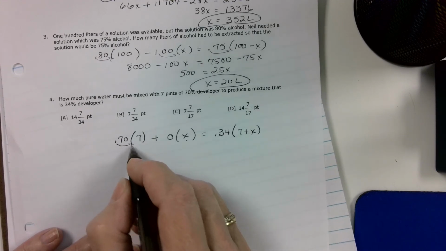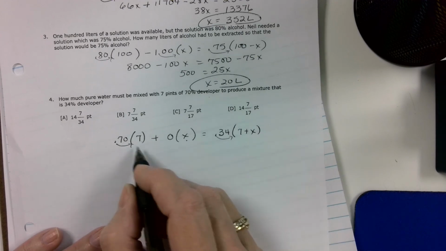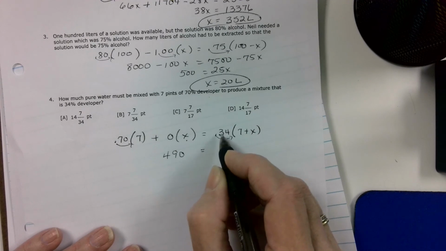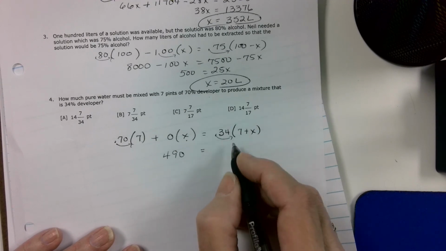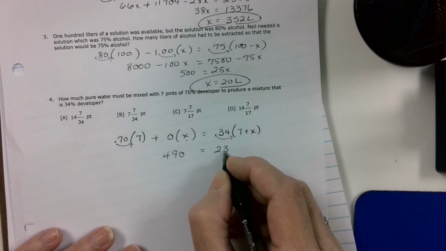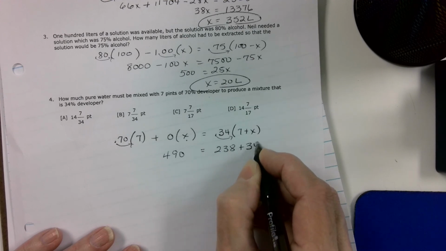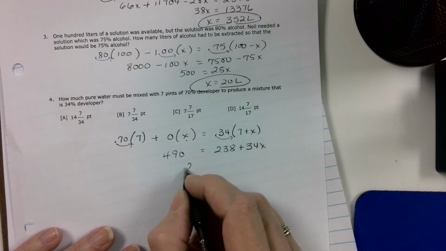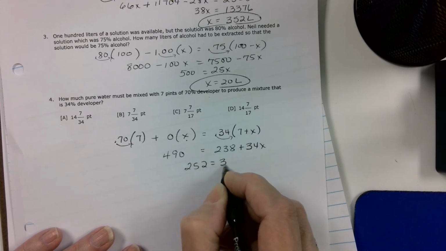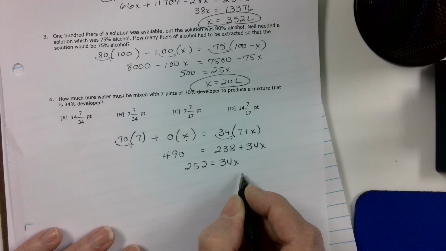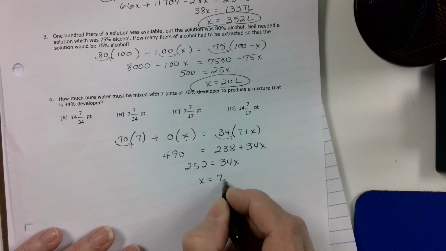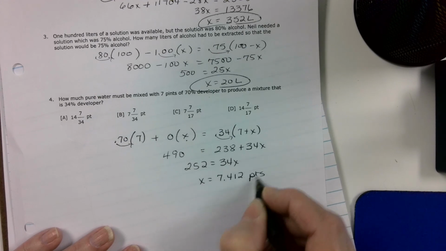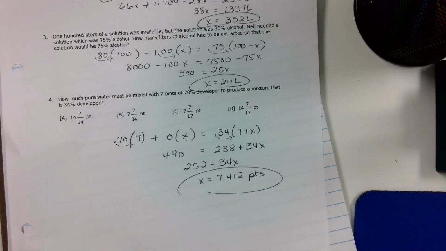You've got to be careful not to just say, oh, that's just 0. I'm not even going to write it, because you need the x there to know to put 7 plus x there. Okay, so we're going to move the decimals over. And this becomes 490. Of course, that's 0. You multiply this through, and you're going to get 238 plus 34x. Subtract that from both sides, and you get 252. Divide both sides by 34, and you'll get 7.412. And we're talking about pints here. So that's your answer. I hope that's helpful.